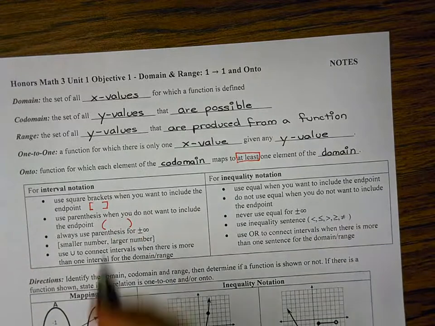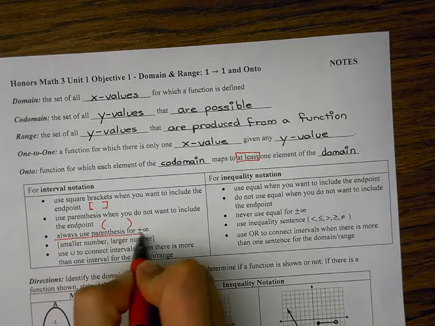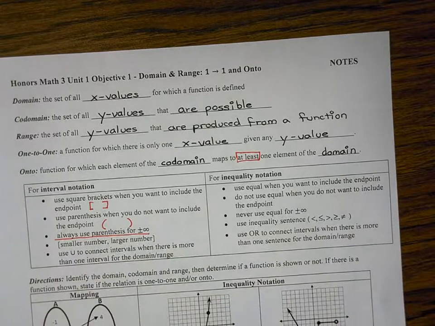And then it is important here, I would again highlight or underline this note here. We always use parentheses on infinity and negative infinity because you can't put a point at infinity. We can't reach it, right? Buzz Lightyear's statement of to infinity and beyond is not possible, right? You can't reach infinity, and so you can't put a point at infinity. And so we have to put a parenthesis because there will never be a point at infinity or negative infinity, right?